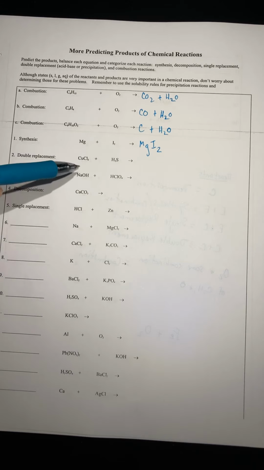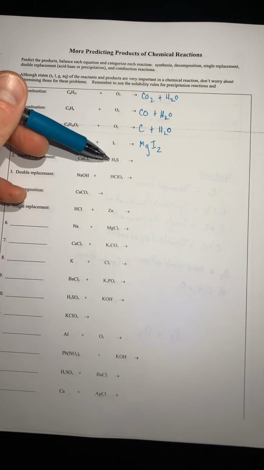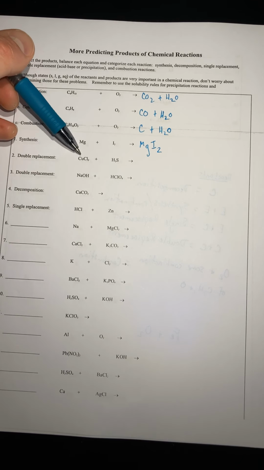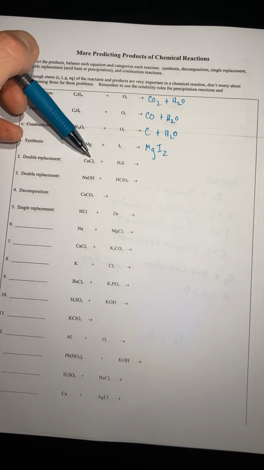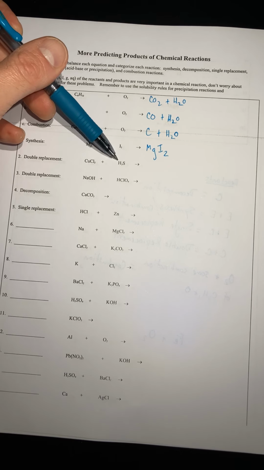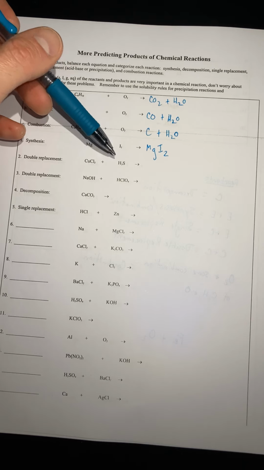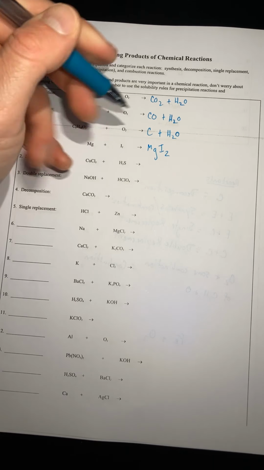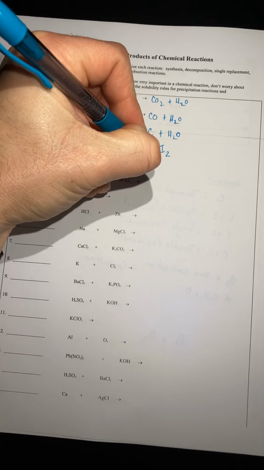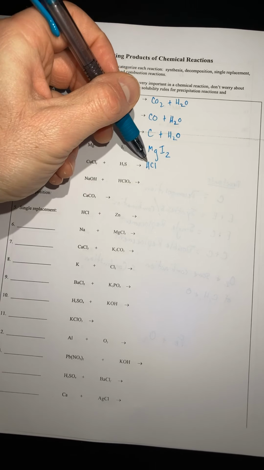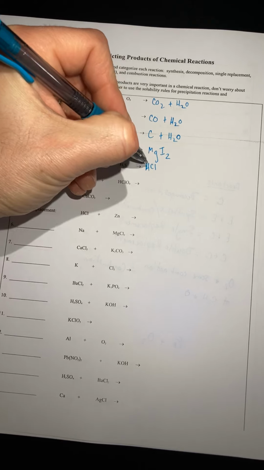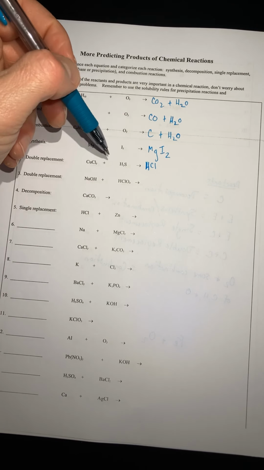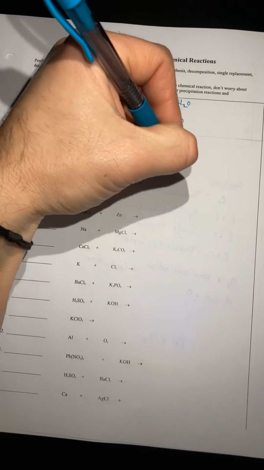Okay. The next one is double replacement. And what you have right here, your cations are going to switch places. Now notice, both of these are ionic. Metal, non-metal. Hydrogen is not a metal, but it's still on the metal side. So this is kind of loosely ionic, all right? But regardless, the hydrogen is going to pair with the chlorine on this side. Hydrogen's +1, chlorine's -1. And the copper is going to pair with the sulfide.